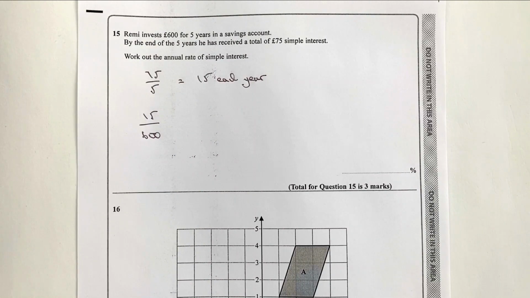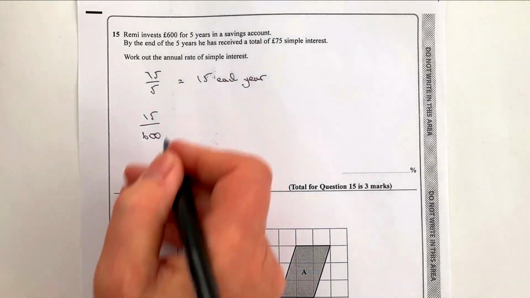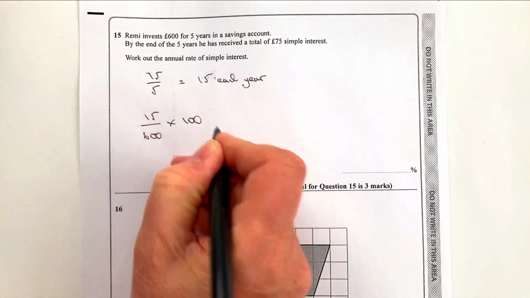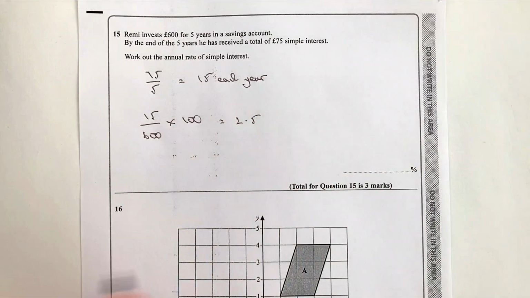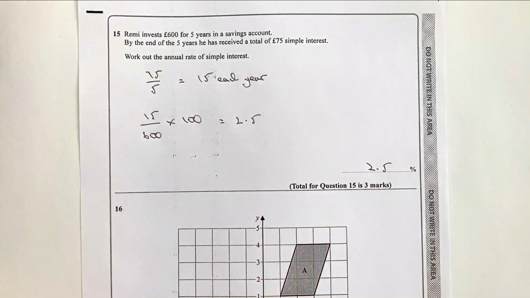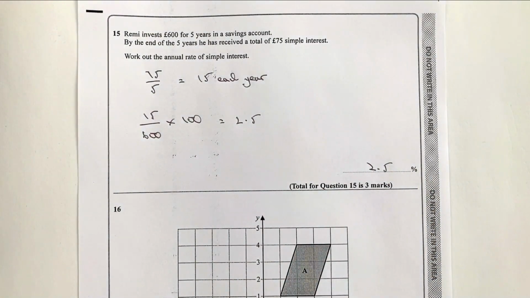Now that's the actual fraction. Okay, so £15 out of £600 that he originally invests. Okay, and then we're going to multiply that by 100 to get the percentage, and that's going to give us 2.5. So he's going to get 2.5% interest.